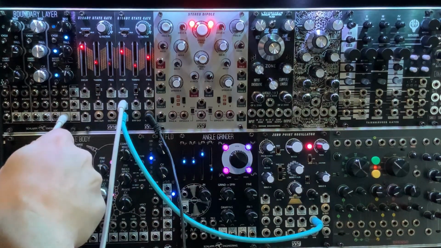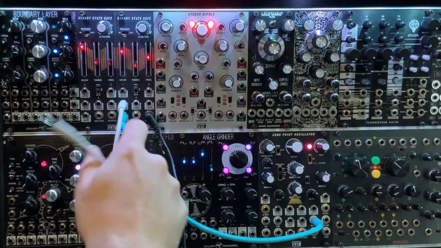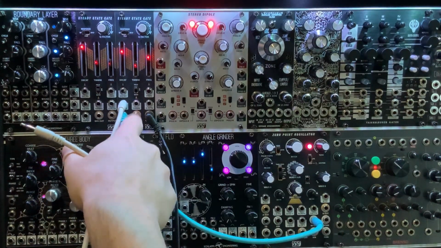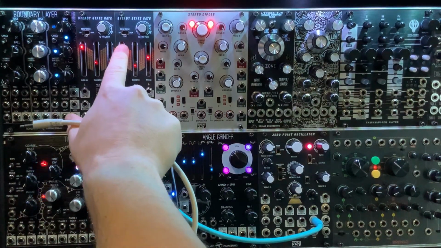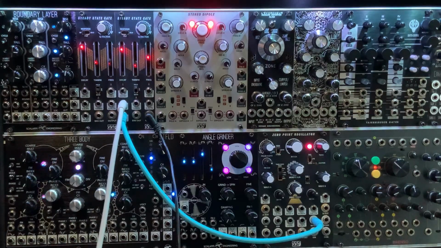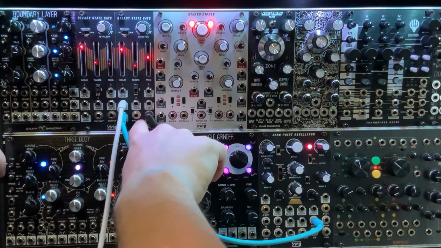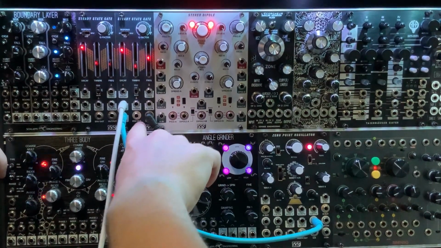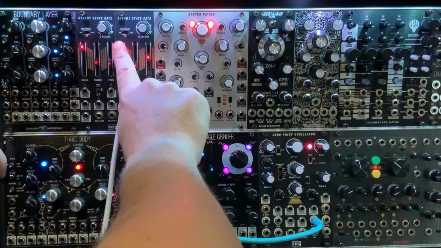And the other thing you have here is an envelope out, so if you wanted to get your decay envelope out of this thing, you can. You could run that to an attenuator and use it to do some side chaining, or run this to a VCA if you want to copy the decay envelope that this is making.